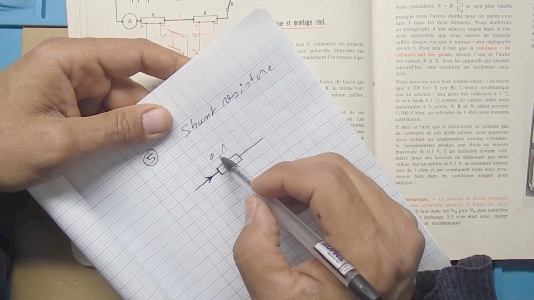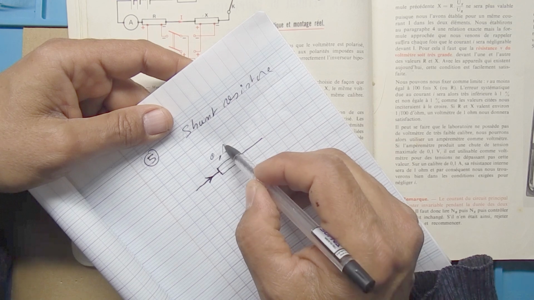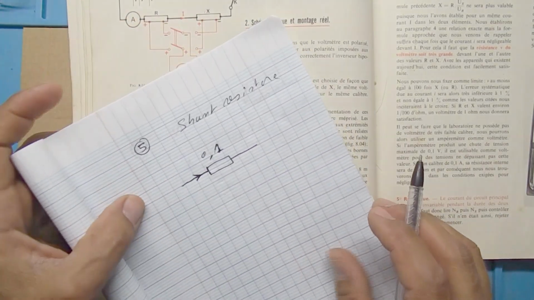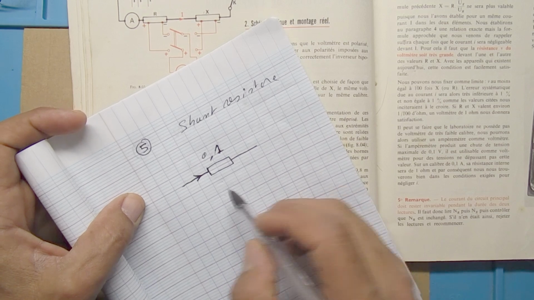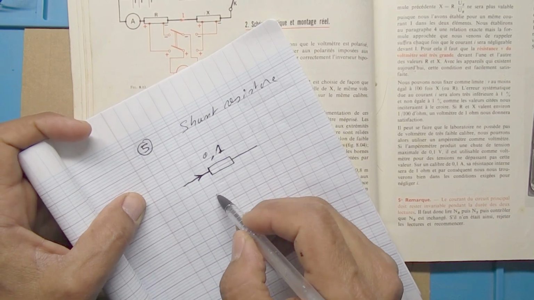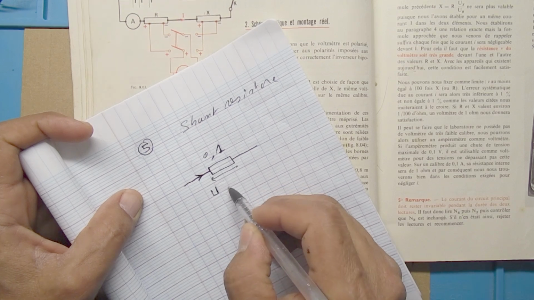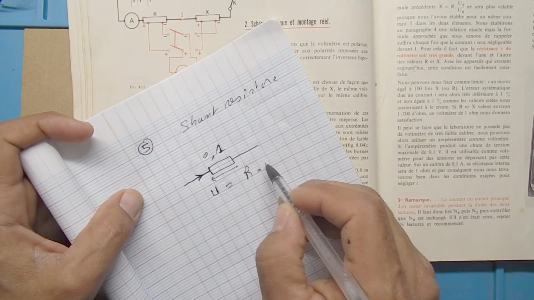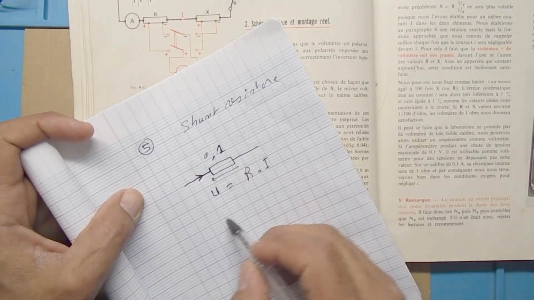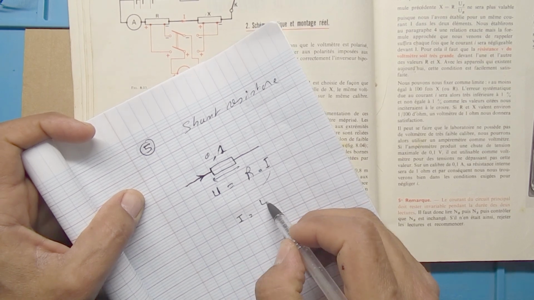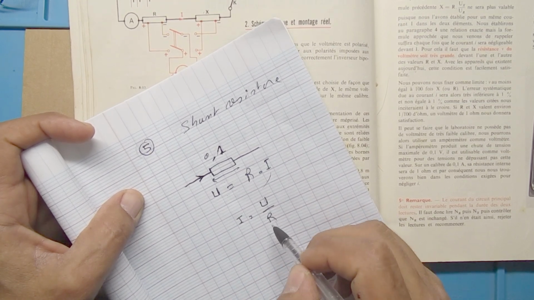It is used to measure the current or for protection. We have the Ohm law. Here the voltage drop equals R multiplied by the current. So we can deduce that the current is the voltage over the resistor.